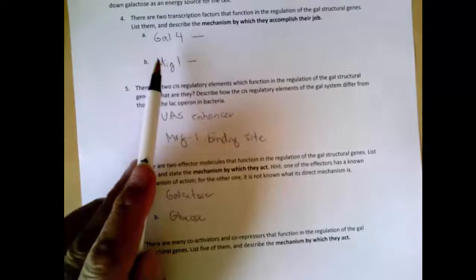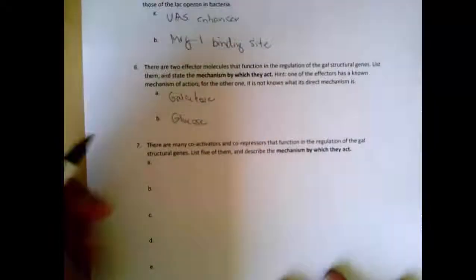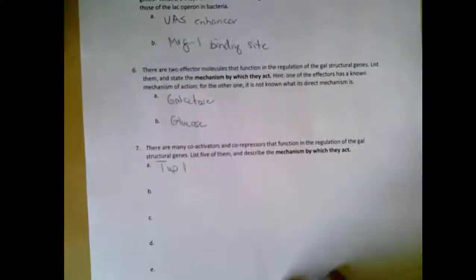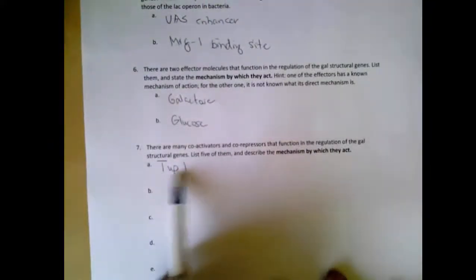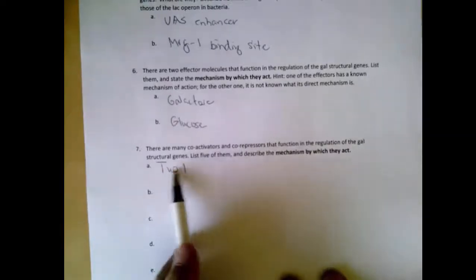So first of all, let me start with MIG1 since it's more simple. The thing that binds to MIG1 is TUP1, and it is a co-repressor, and it does that by histone deacetylase activity. And then the things that bind to GAL4, there are a lot of those.